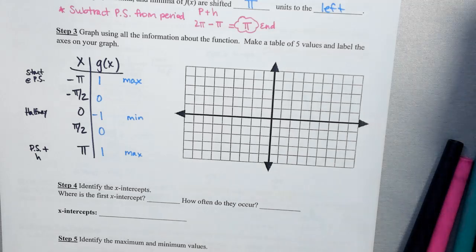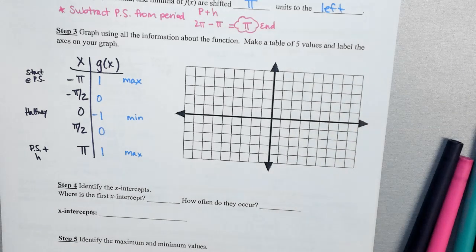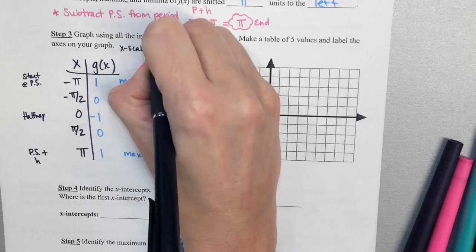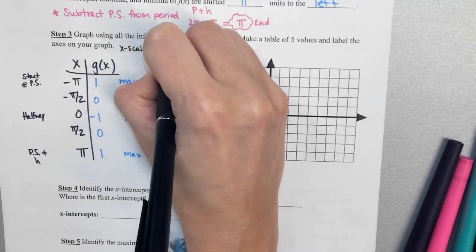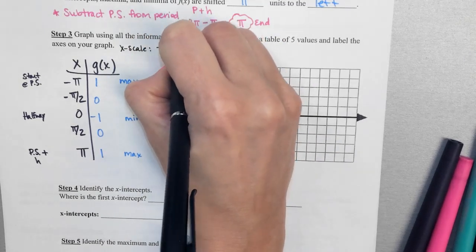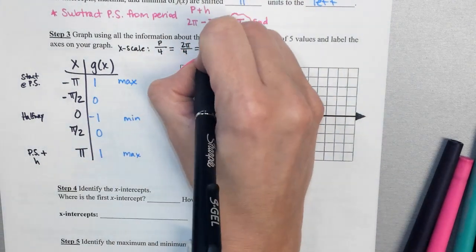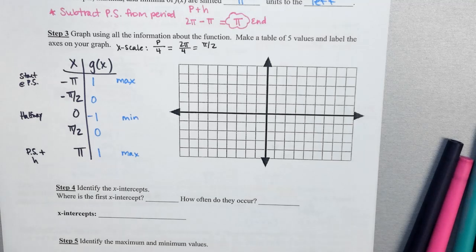Remember I said there's 2 things you could use for your x scale. You can use the phase shift, which in this case pi is pretty big. Usually I choose the smaller one. So for the x scale, we're going to use the period divided by 4. So if we take 2 pi and divide it by 4, you get pi over 2. So I'm just going to scale mine by pi over 2.